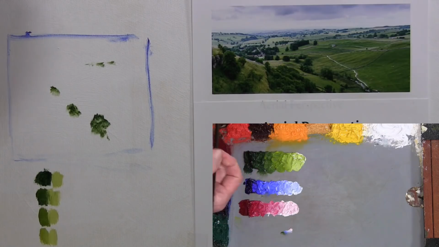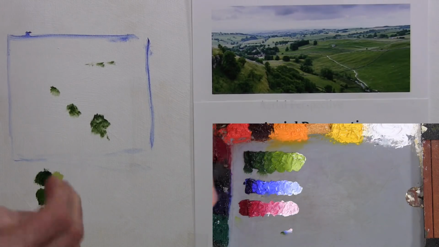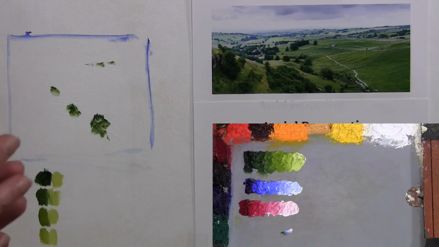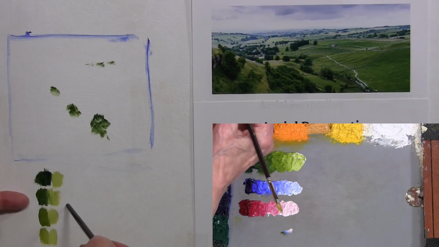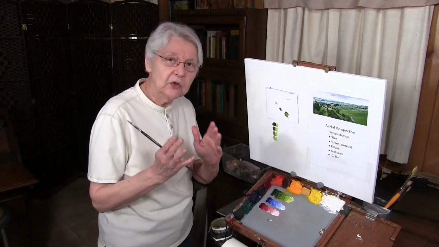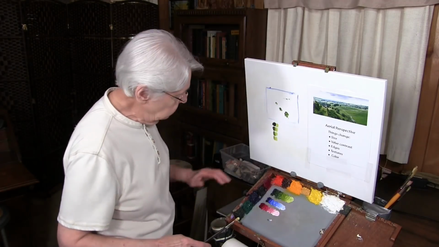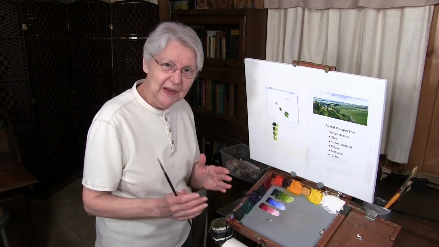So we have, this is still contrast. This is a very shallow or very narrow contrast, very close contrast. This is a very strong contrast. So as things move into distance, the value contrast changes. So you can look for that. And then when you look for it, you can paint it.